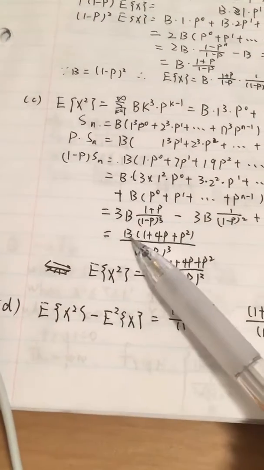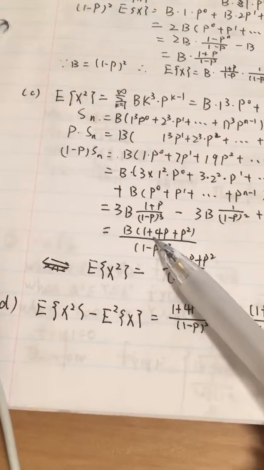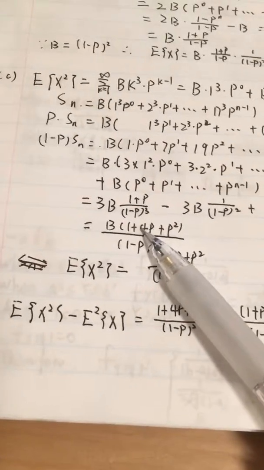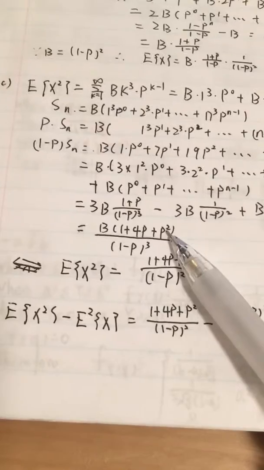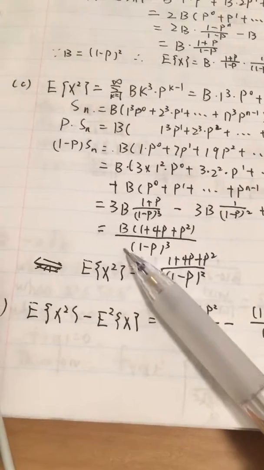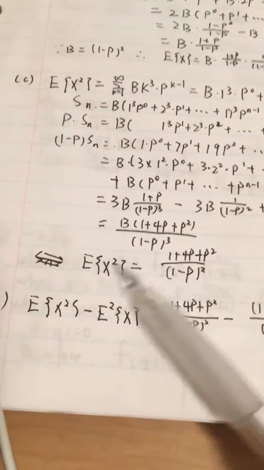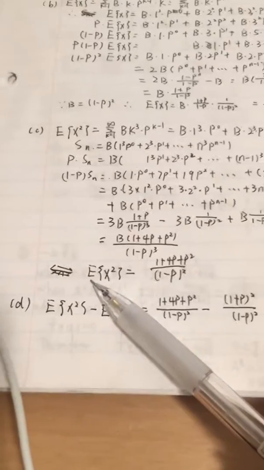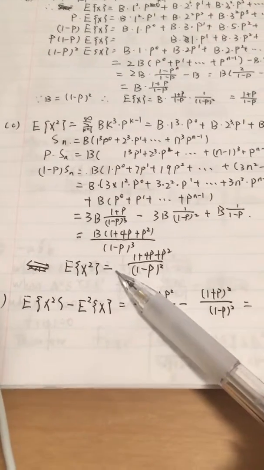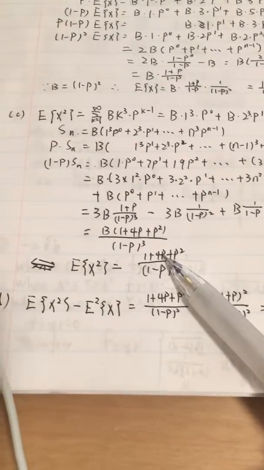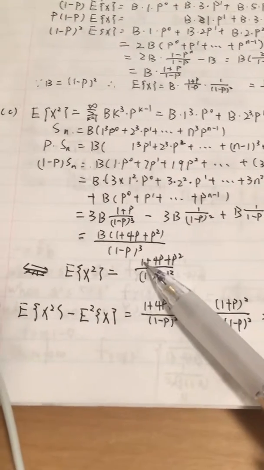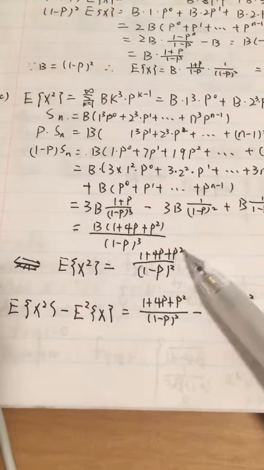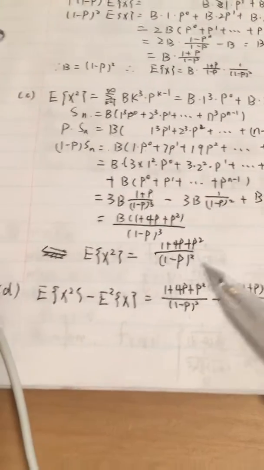So b multiply 1 plus 4 multiply p plus p square over 1 minus p to 3, so E of X square equals 1 minus p multiply 1 plus 4 multiply p plus p square over 1 minus p to 3, which is 1 plus 4p plus p square over 1 minus p square.